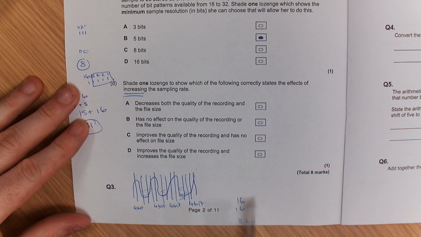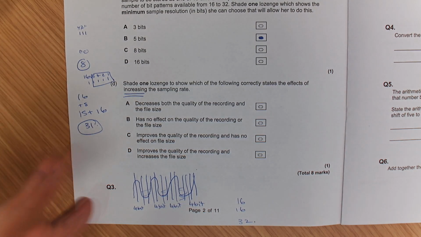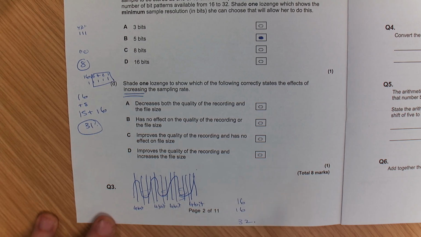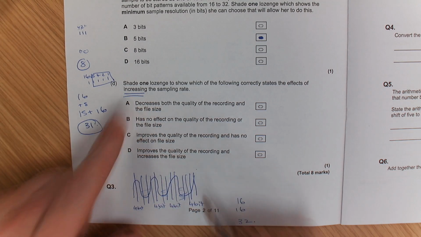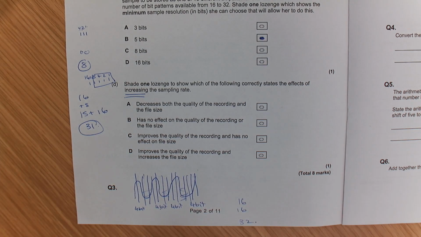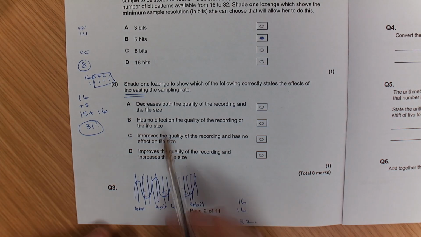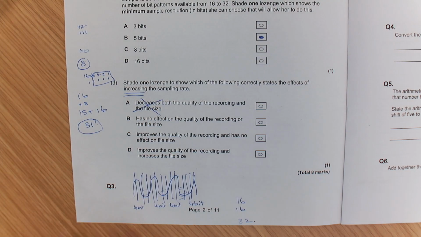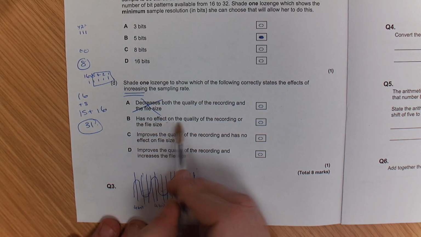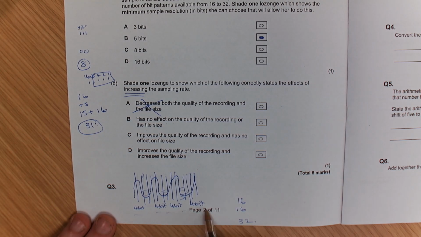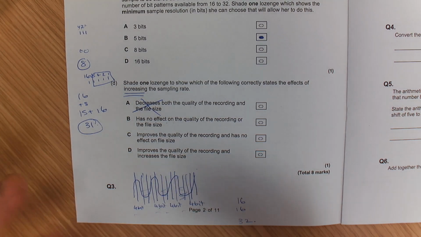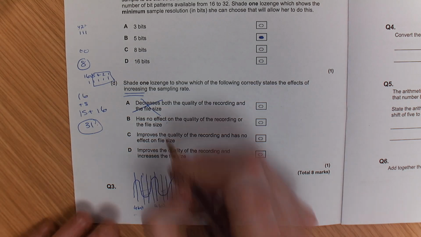Yeah. So if you can visualize it, some of you are visual learners, so you might prefer seeing this drawing of a sound wave here, but look, I'm not going to decrease the quality, am I? Because I'm getting more samples, I'm getting closer to the original sound. So, okay, we know it's not that, alright? Has no effect on the quality of the recording or file size. Well, we've just worked out here that if each sample is worth so many bits, so if I add more samples to it, the file size is going up, so it's not that.